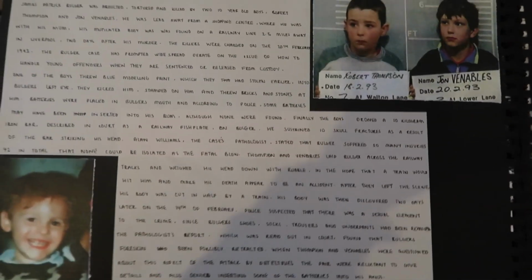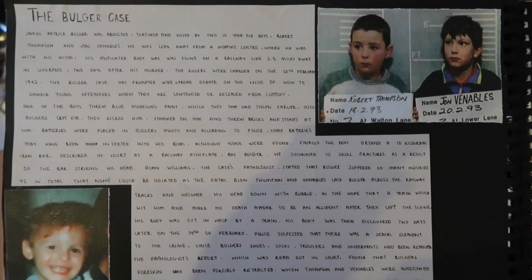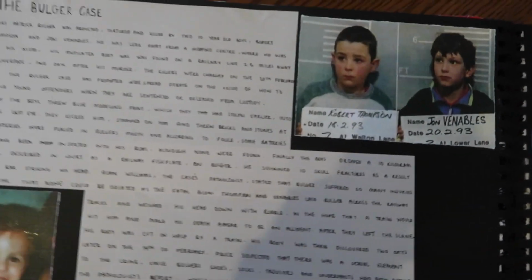And then I looked into the Bulger case, which is another real-life horror, where two kids killed a little kid and left him on a train track. It's a really sad story. And then I looked into why killers kill, and I put in my opinion.